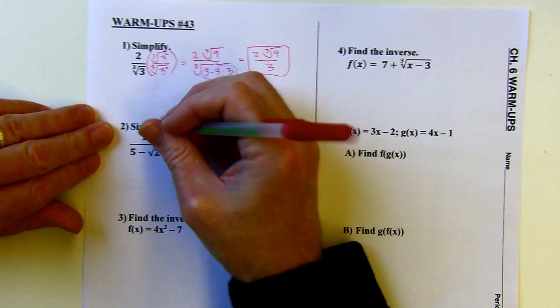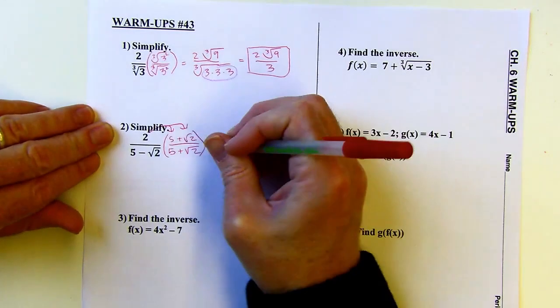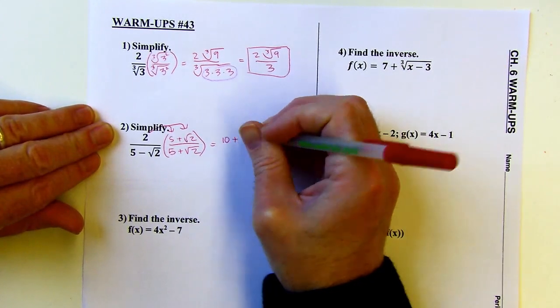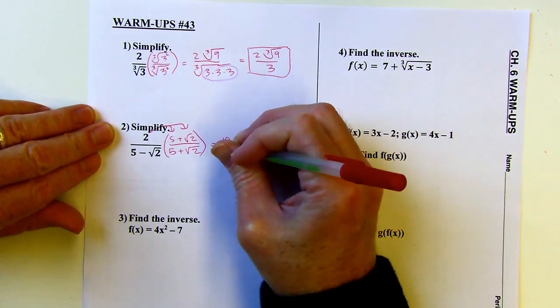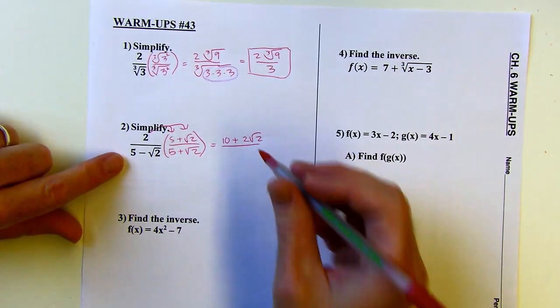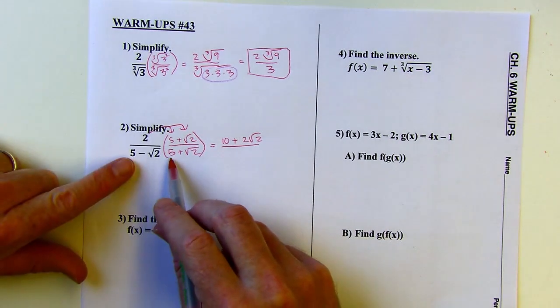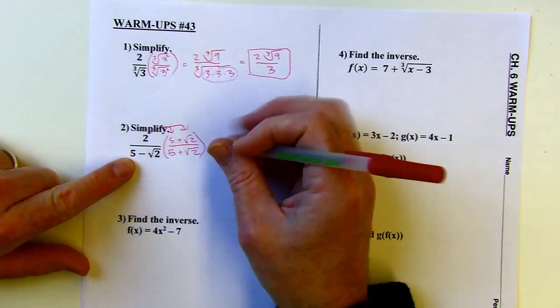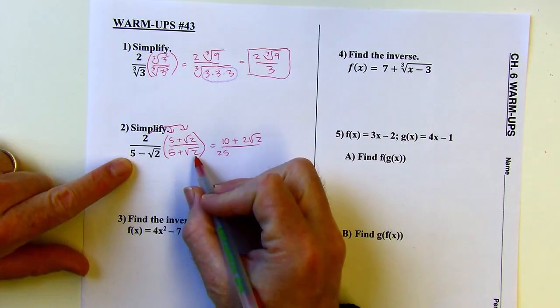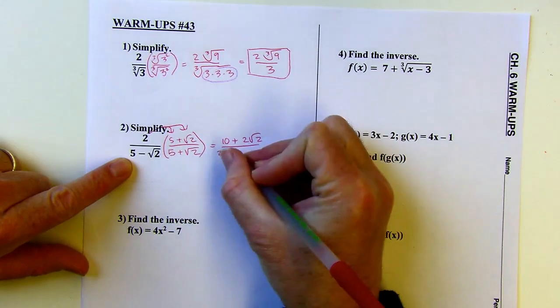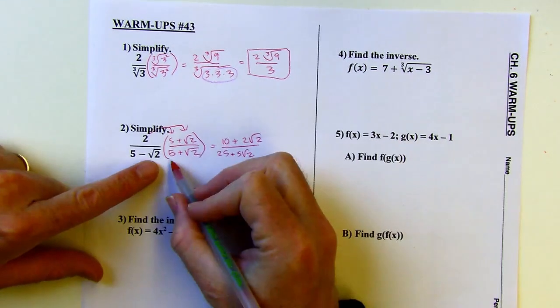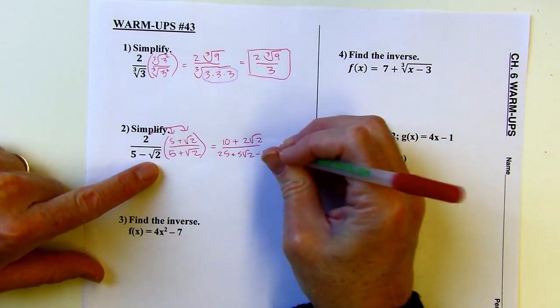So on the top, I'm just going to distribute. Okay, and yeah, I have a radical in the numerator, but that's okay. I just need to make sure I don't have a radical in the denominator. So here I'm going to FOIL. So first, 5 times 5 is 25. Outer is going to be positive 5 root 2. Inner is negative 5 root 2.